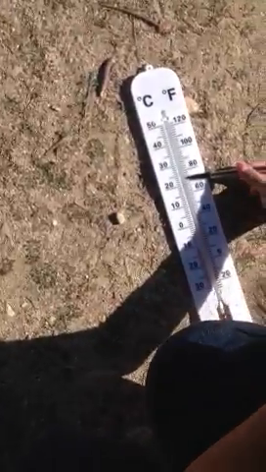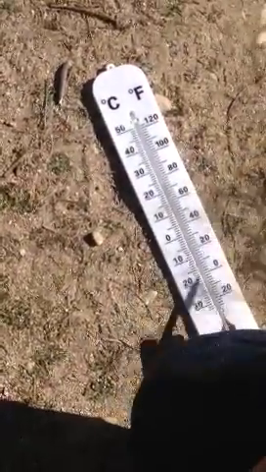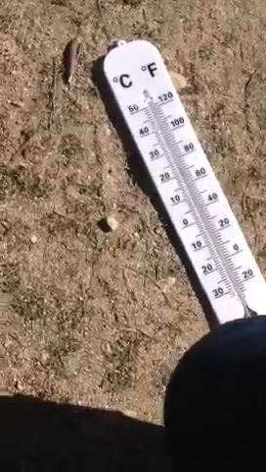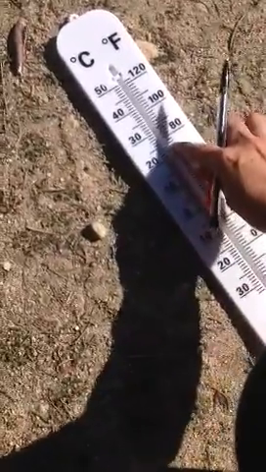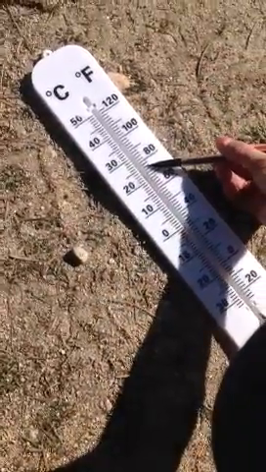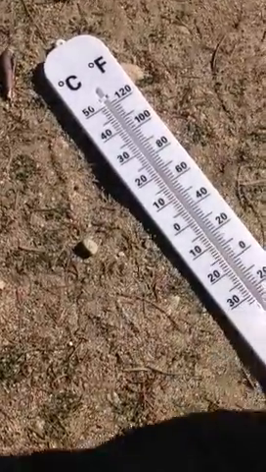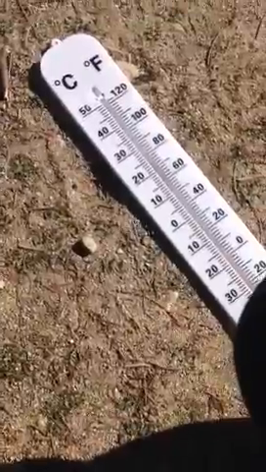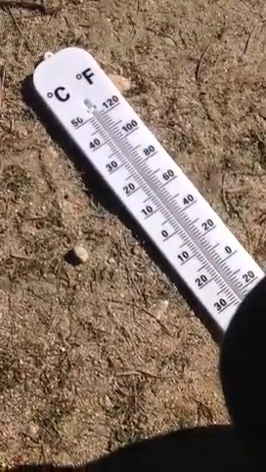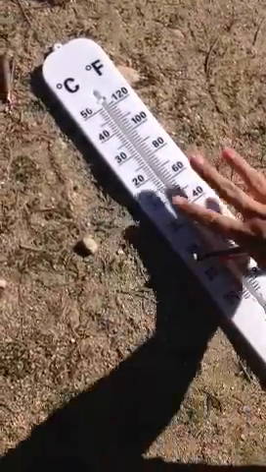And we see the thermometer, it's going up slowly, but it is going up. You see it? It's already 79, 78. It's hitting 79 while we look at the thermometer.